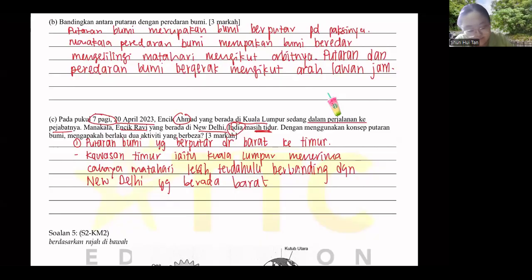Okay? This is your explanation, okay? Like why you have this. So, and of course, you can also further say that this is because Kuala Lumpur dan New Delhi terletak di longitud yang berbeza.